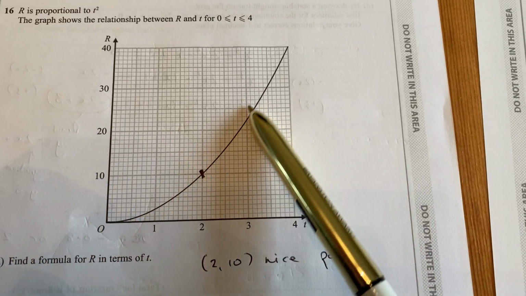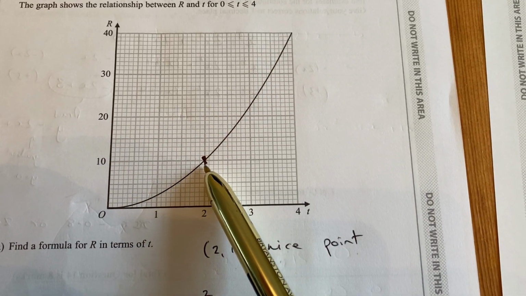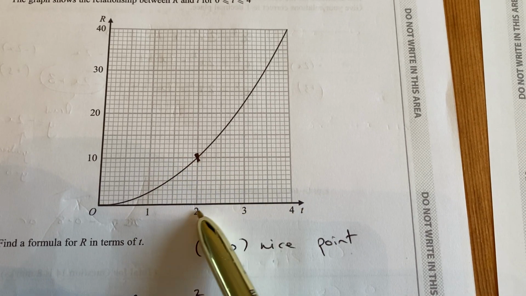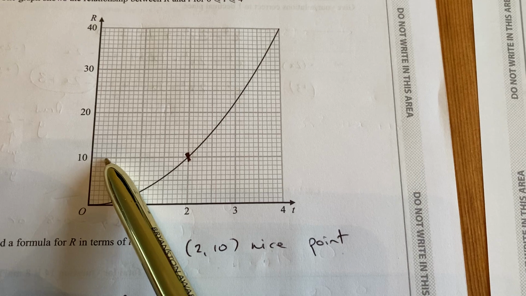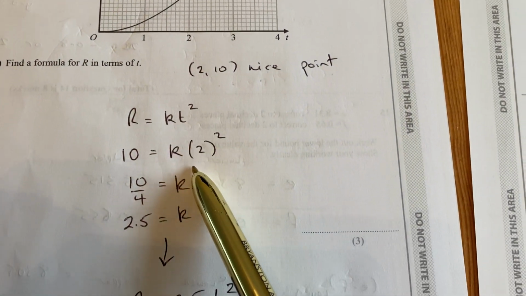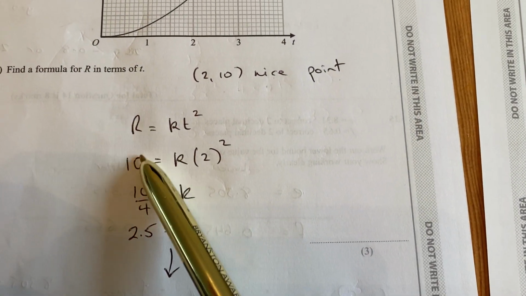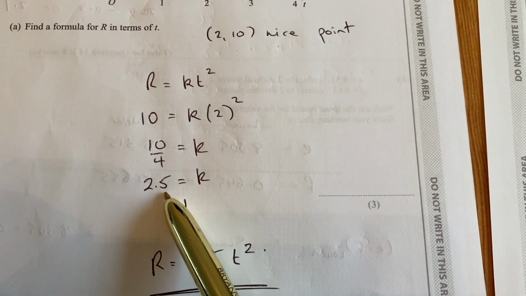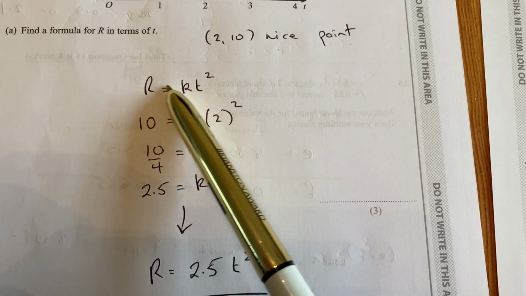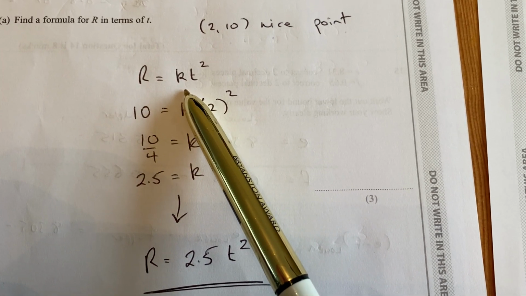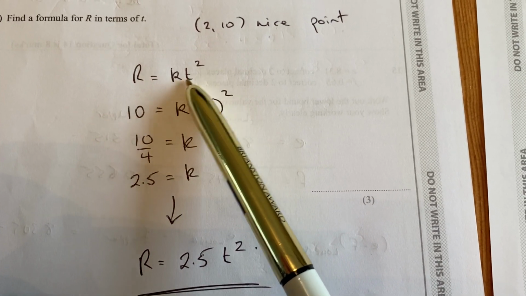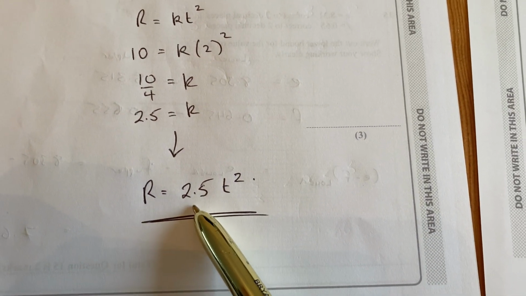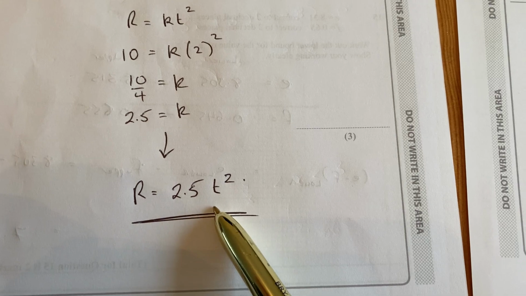If you were to draw the graph, I've noticed that there's a nice point on this graph at (2, 10). So what that means is when t is 2, r is 10, and I'm going to use that nice point in the equation here. When r is 10 and t is 2, I can calculate the k value. It comes out to be 2.5. Put that back in here, into the general equation, and you can find that the actual equation that works for our graph is going to be that r equals 2.5 t squared.